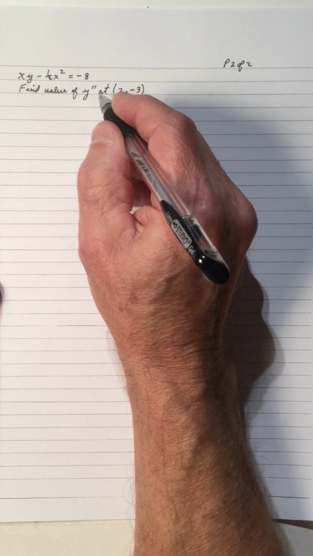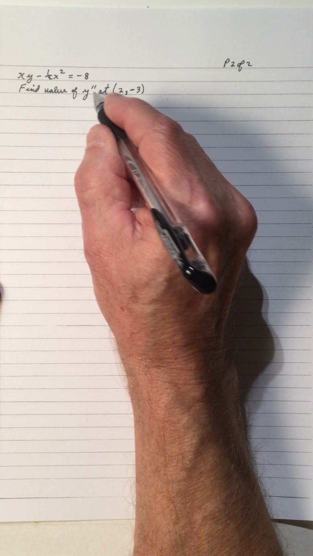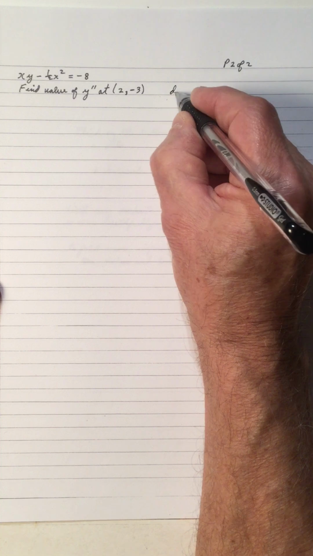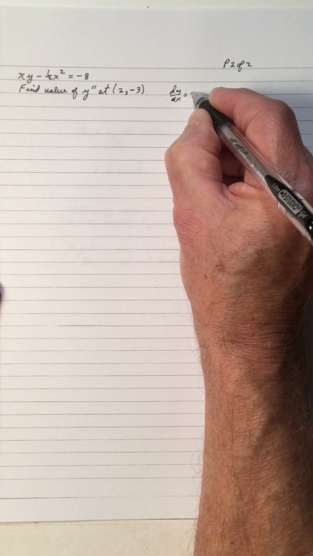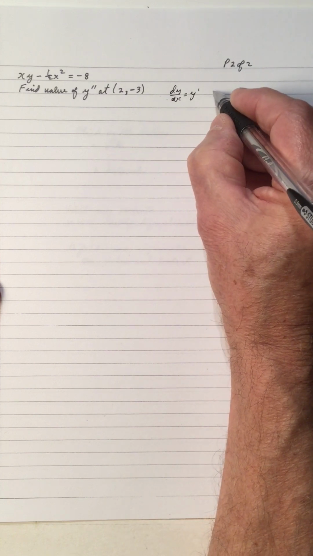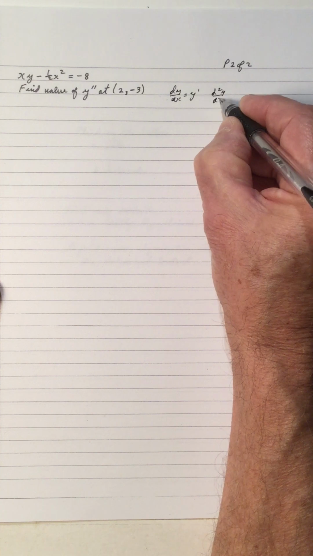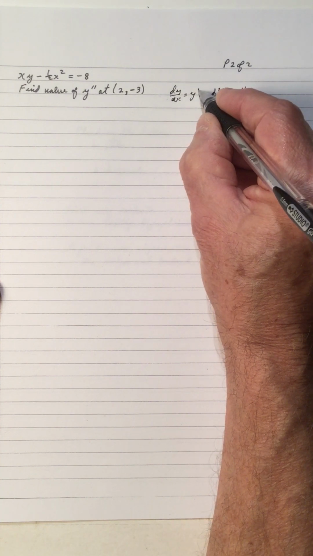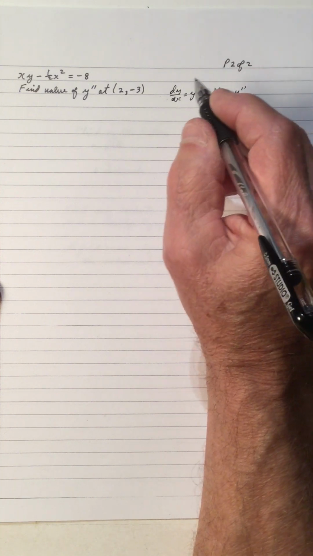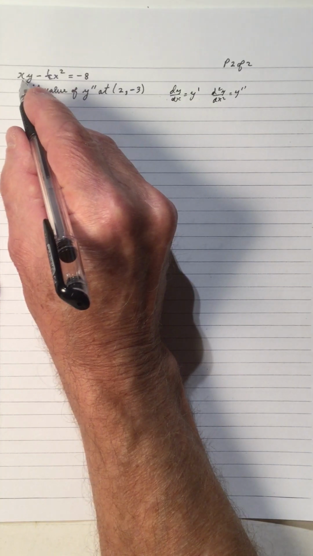Well, let's do the first derivative, which is y prime, which is the same as dy/dx. So dy/dx is the same as y prime, and d squared y over dx squared is the same as y double prime. So we're doing the derivative in terms of x. Instead of calling it dy/dx, we're calling it y prime. So let's do the derivative here.